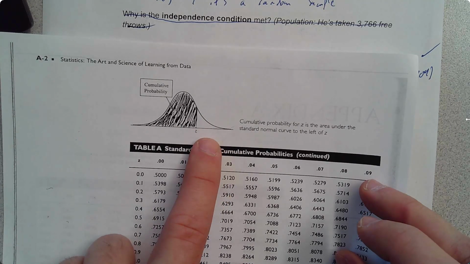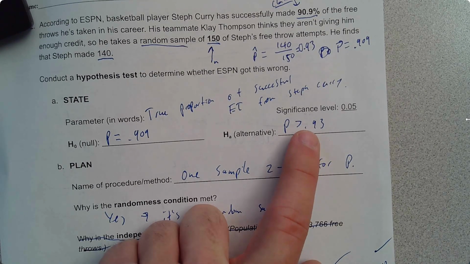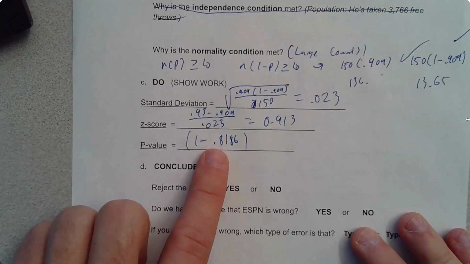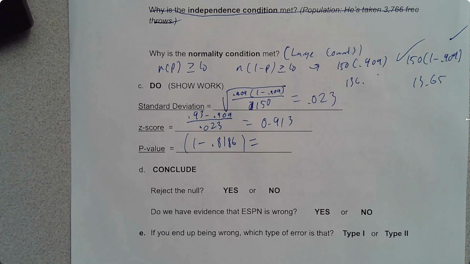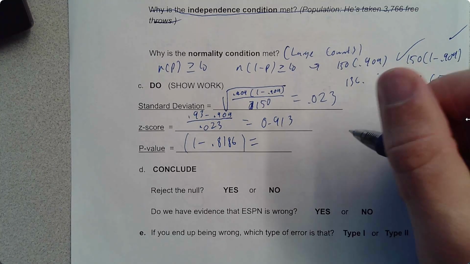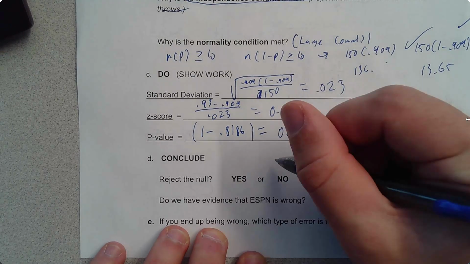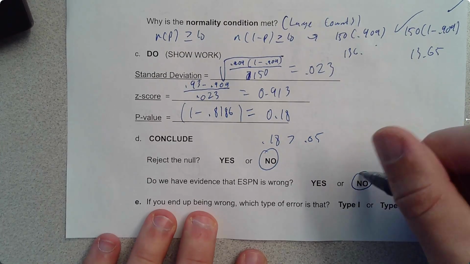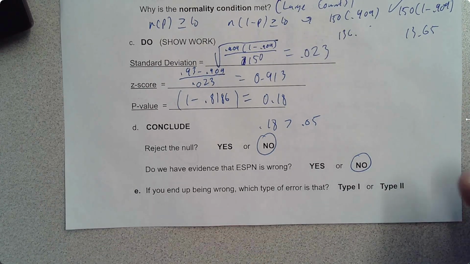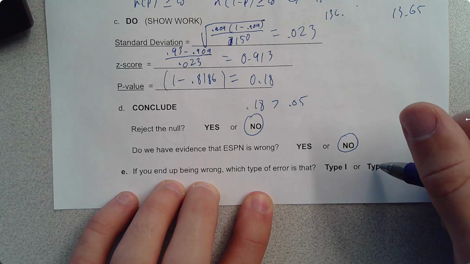The p-value should be a small value. I know that I want it to the right because my significance test is to the right. So it's not a big number. It should be a smaller number. So it's 1 minus 0.8186, which is 0.18. And because 0.18 is bigger than 0.05, we do not reject the null. We do not have evidence. If we got this wrong, that would be a type 2 error.